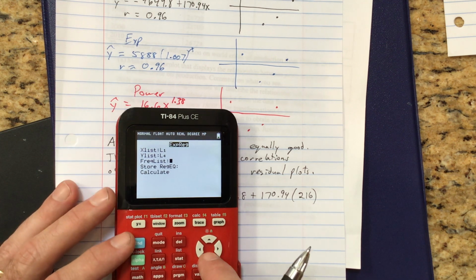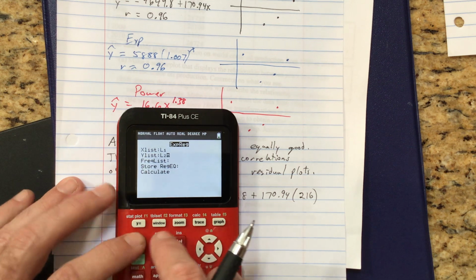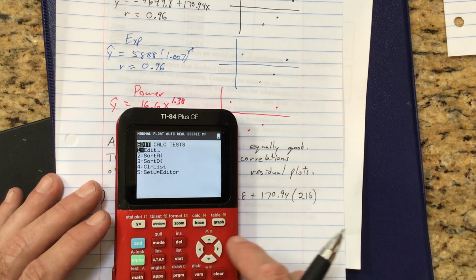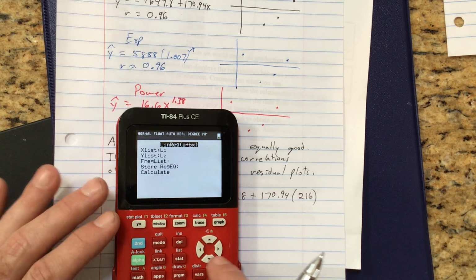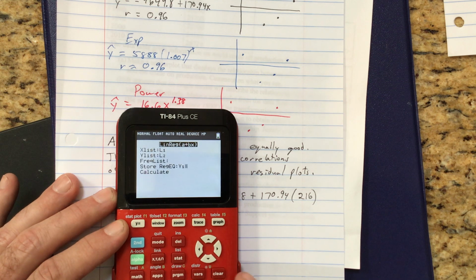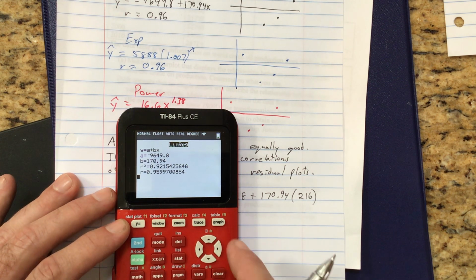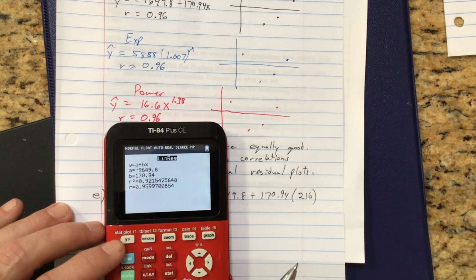List 1, list 4. Oh, exponential. What am I doing? Linear. Sorry. Forget that. Erase. Start over. Okay, so linear. There we go. And now that it's stored, I can go ahead and use it.